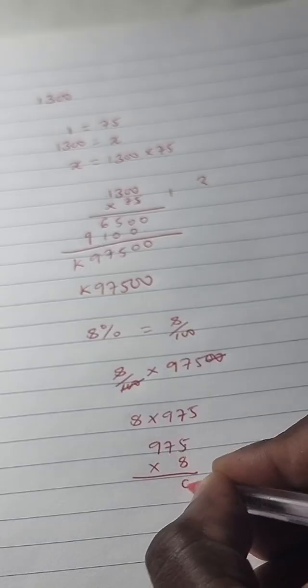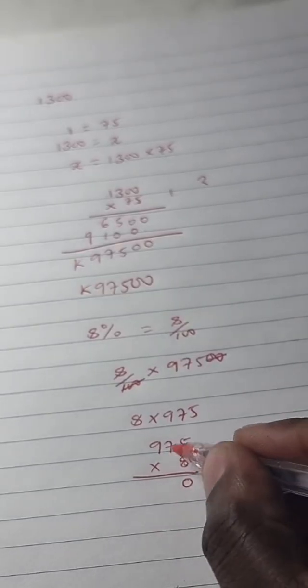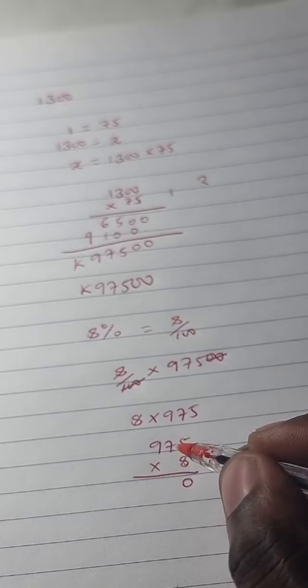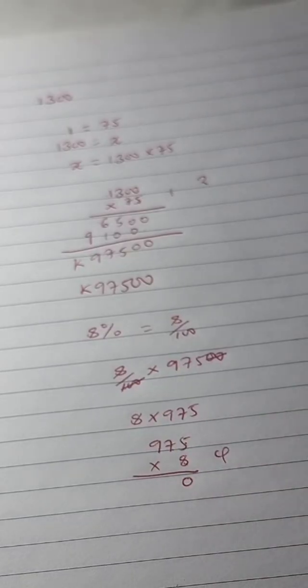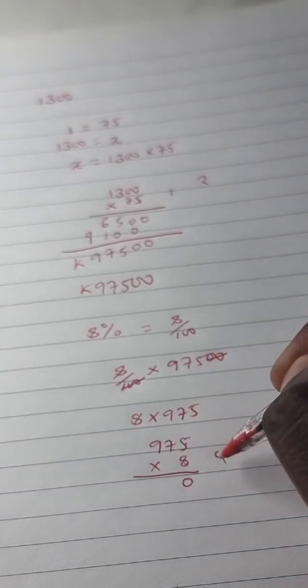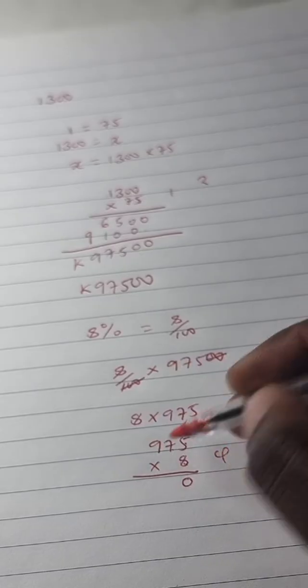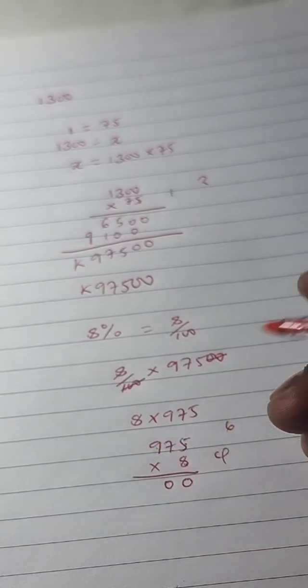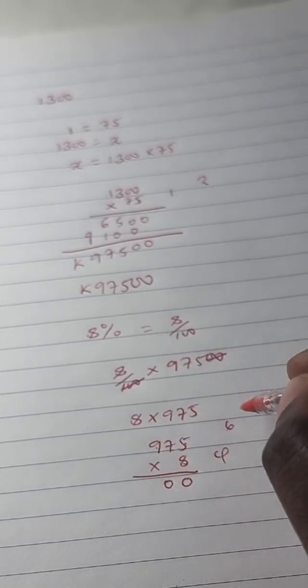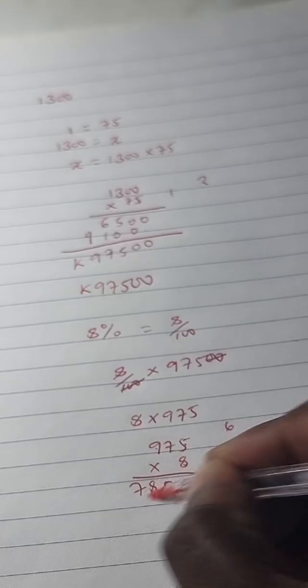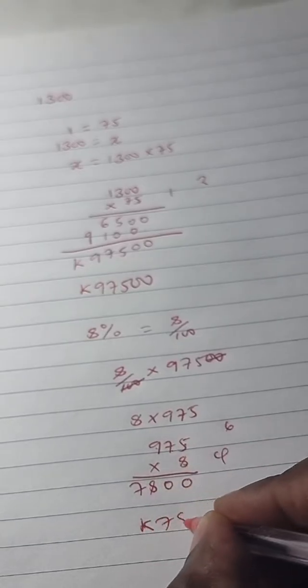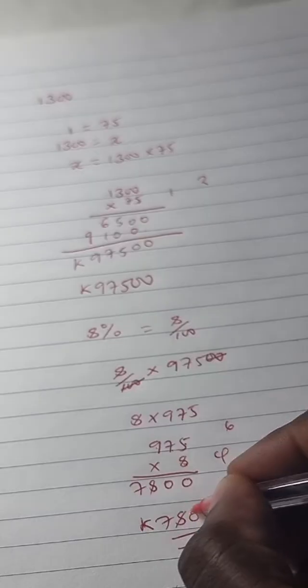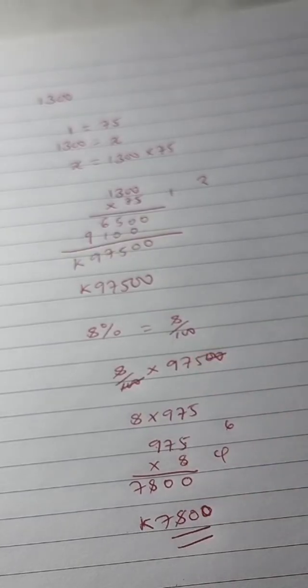8 times 5 is 40. 0 remainder 4. 8 times 7. What did we say 8 times 7 is? What did we say 8 times 7 is? We said it's 56, if you have been following. Then we say 56 plus 4, it is 60. 0 remainder 6. 8 times 9 is 72. 72 plus 6 is 78. So the dividend was 7,800 for having shares worth 97,500.